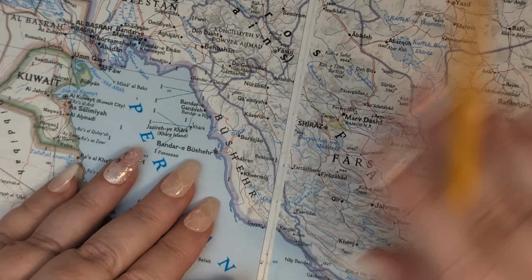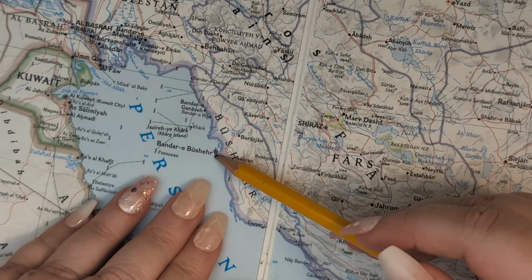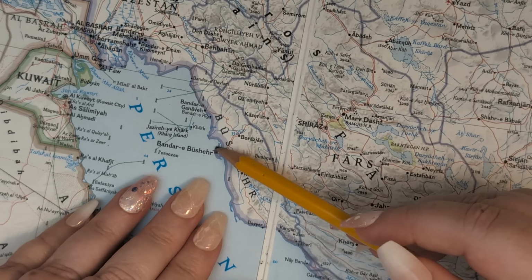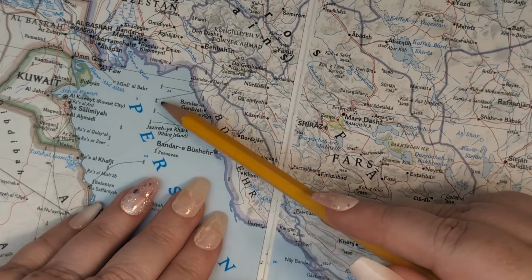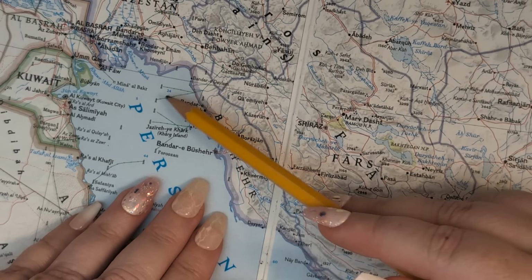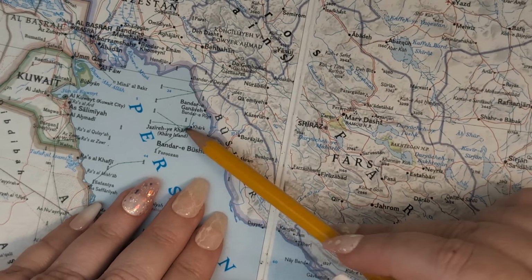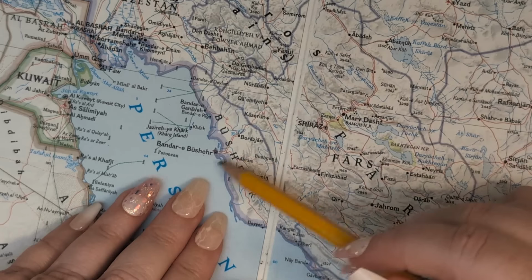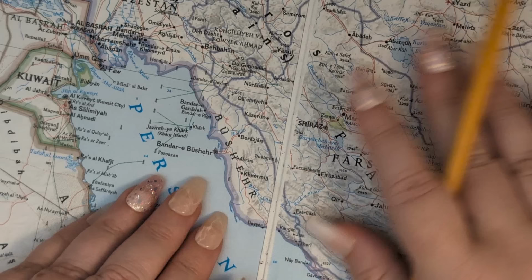So therefore, since it's located along the Gulf, the town here of Bushehr is a port. Mainly, as you can see on this map, for oil. You can see all these different oil wells in the water belonging to Iran heading in. But we'll talk about the importance here in its history.